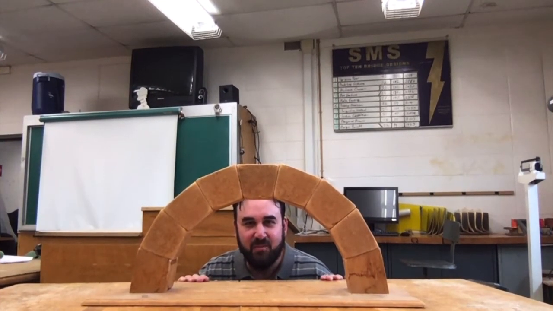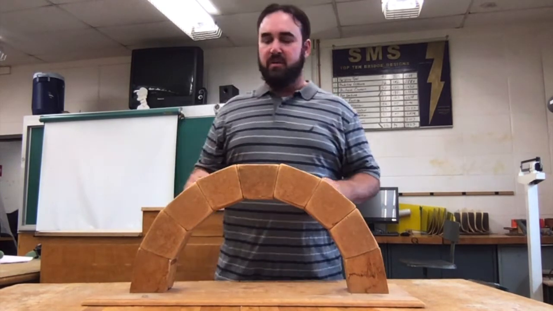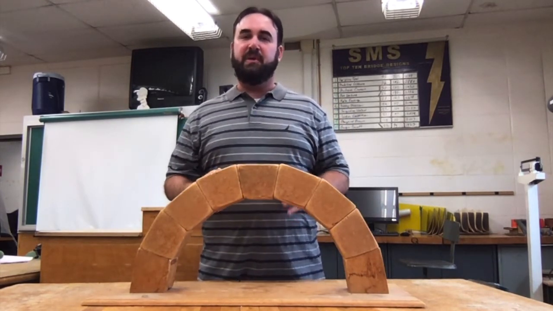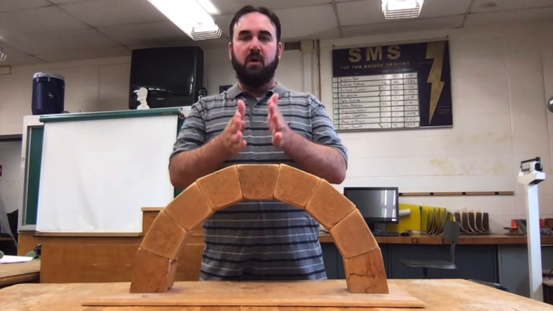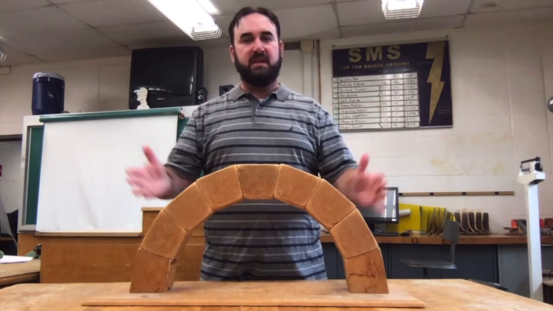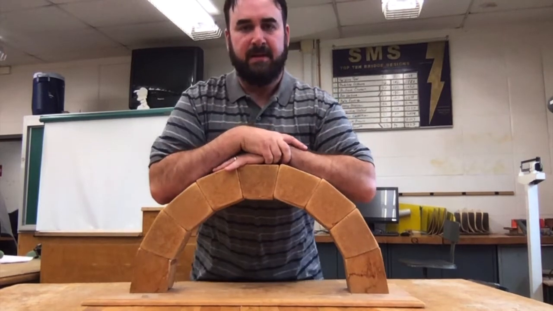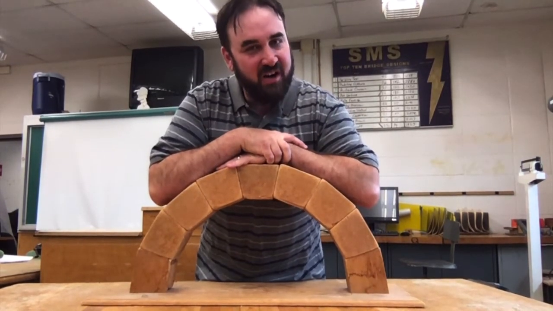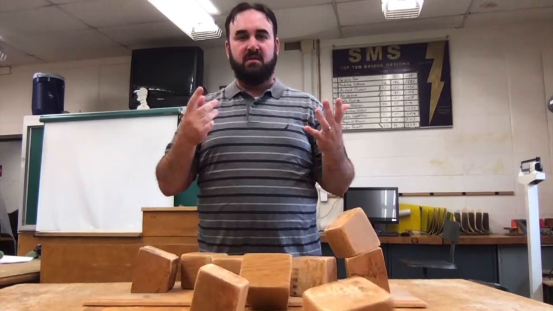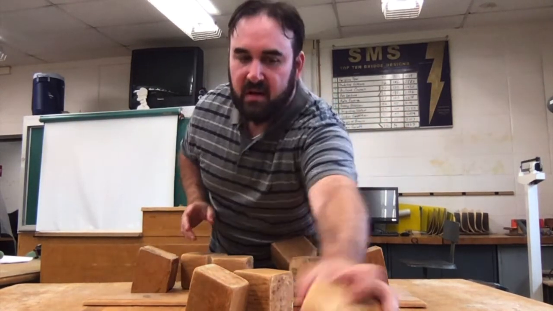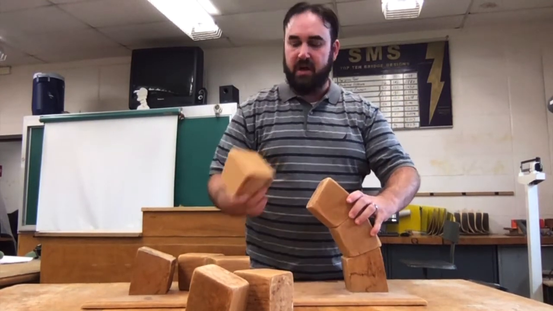Hi, here I am with my stone arch bridge. Very strong under compression. Just like we saw in the pictures, when we put weight on top of an arch, it will go from one block to the next block to the next block until it reaches down to the ground. So if I lean on this, it actually gets stronger as I push on it. But if I did the opposite and I pulled, it all just falls apart. And this shape actually holds itself together using compression.